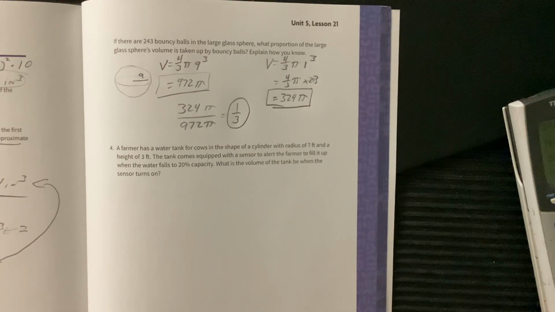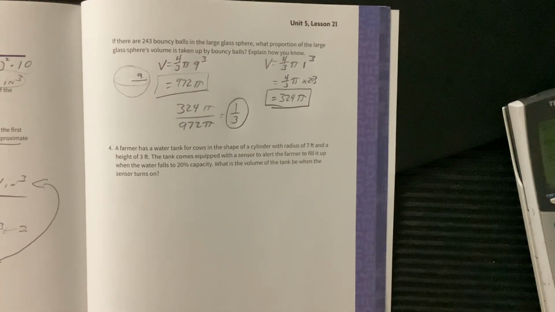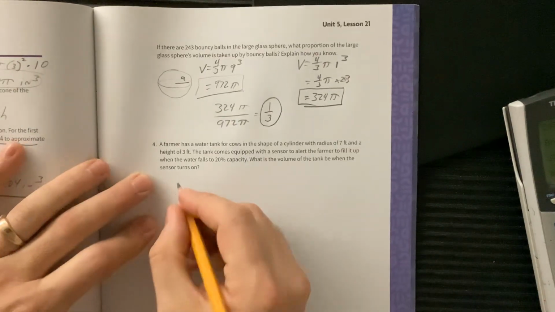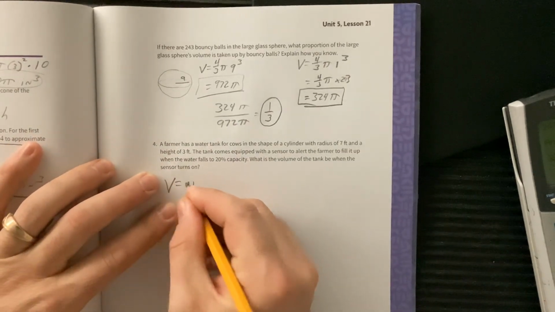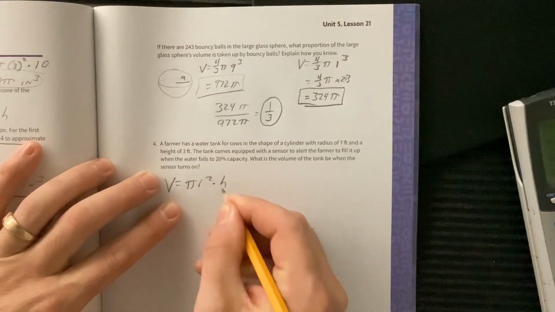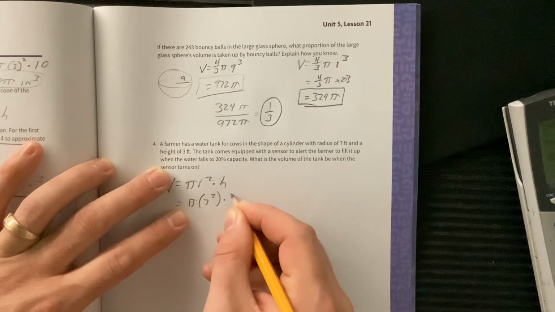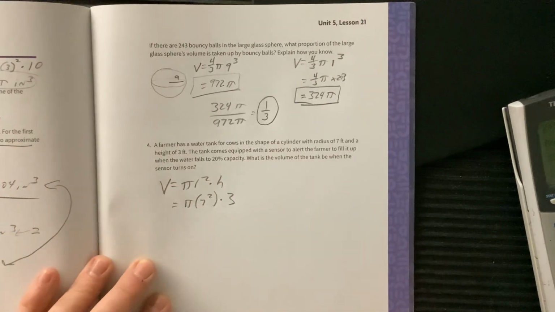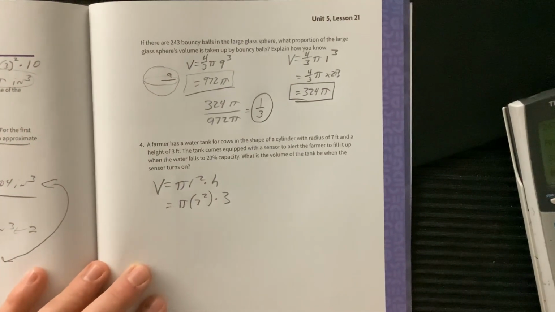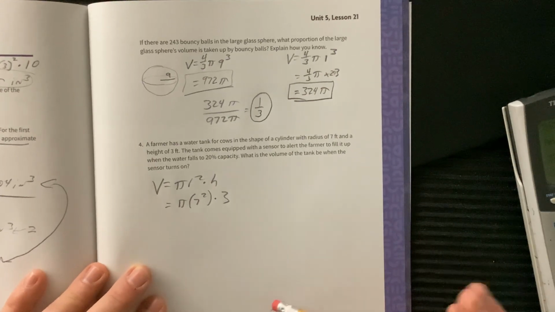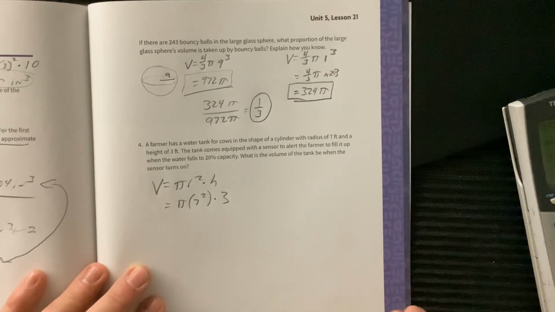Question number 4. Gavin, would you read that one, please? A farmer has a water tank for cows that is shaped like a cylinder with a radius of 7 feet and a height of 3 feet. The tank comes equipped with sensors in order to alert the farmer to fill up when the water falls to 20% capacity. What will the volume of the tank be when the sensor turns on?